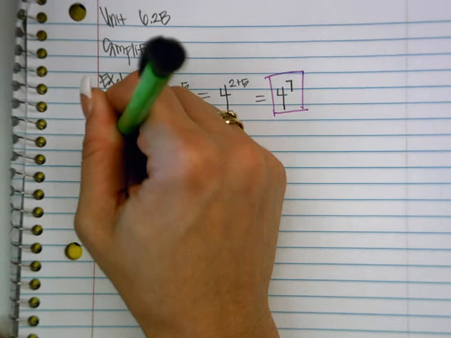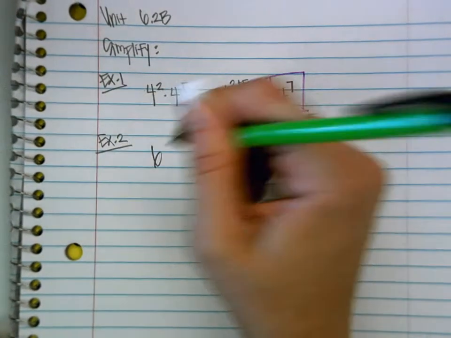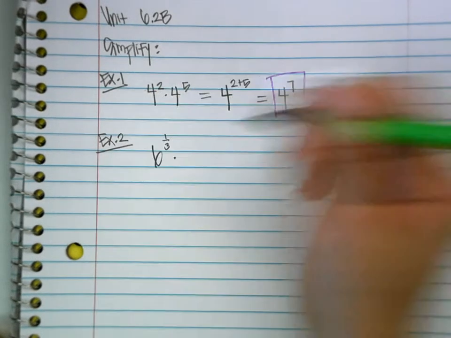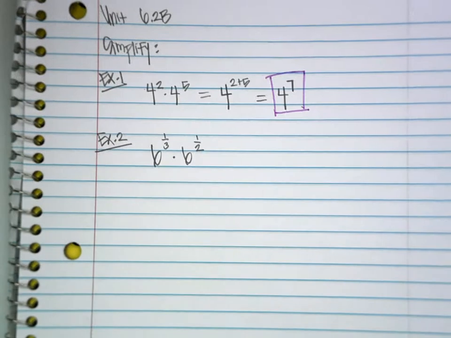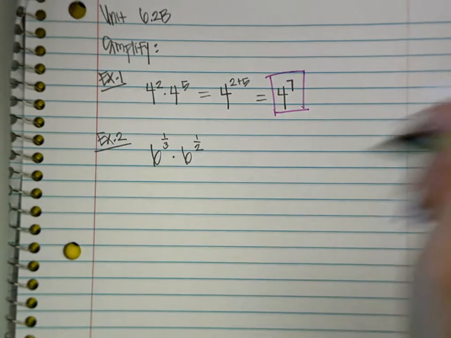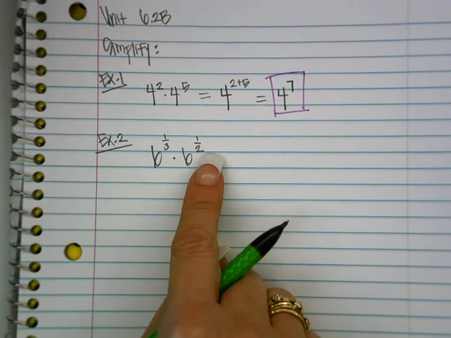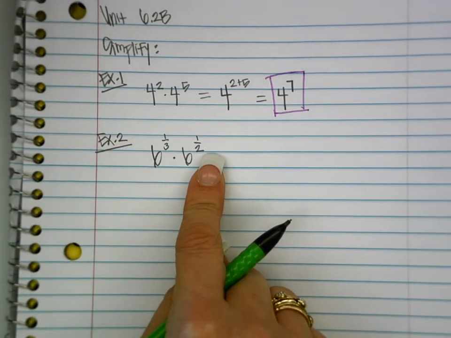Now, that should be pretty basic. What's not quite as easy is if I give you rational exponents. Rational means fractions. So something like 6 to the 1/3 times 6 to the 1/2. All of a sudden, people get totally confused. This is no different. All I want you to do is add together those exponent numbers. What's the issue, though? They need a common denominator, exactly.